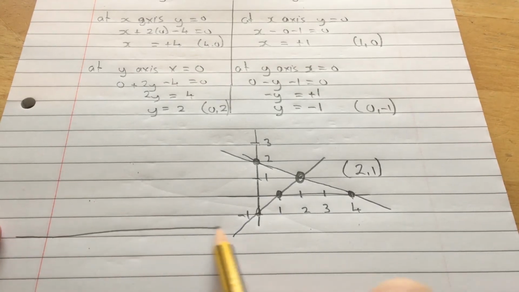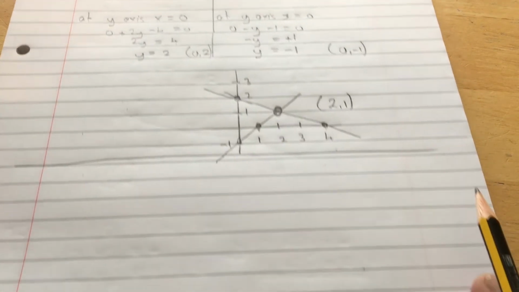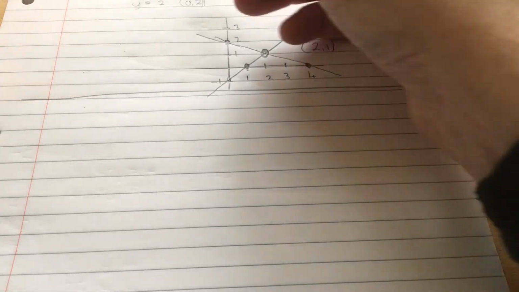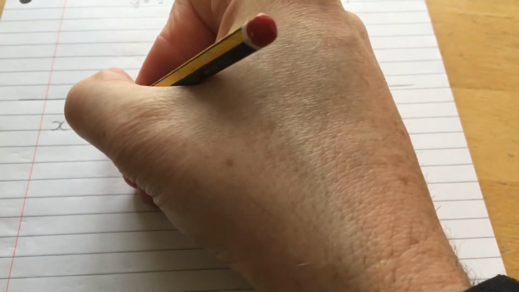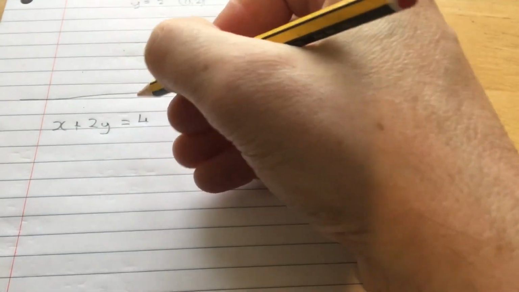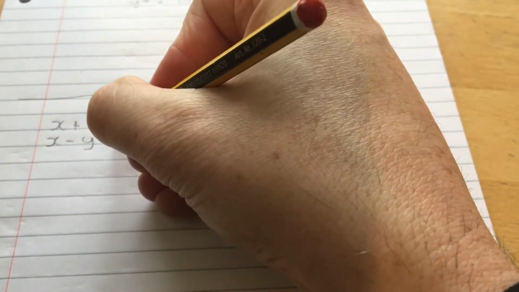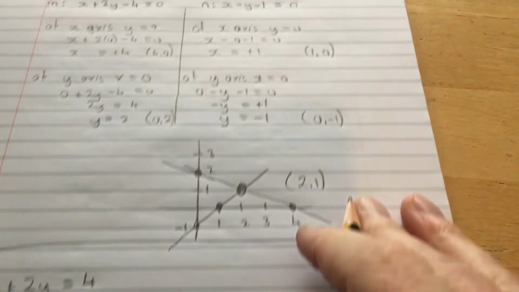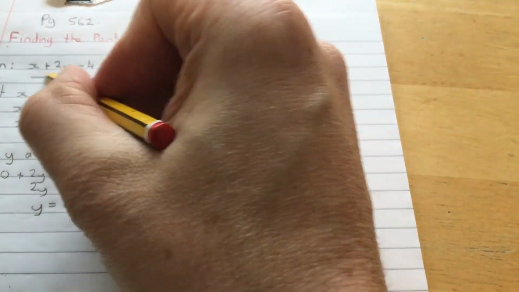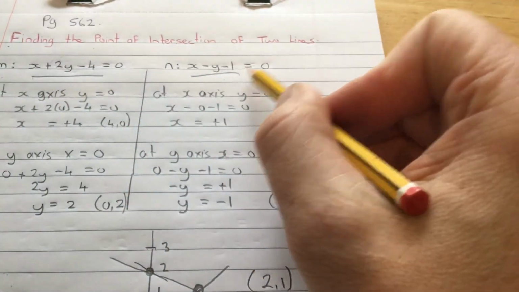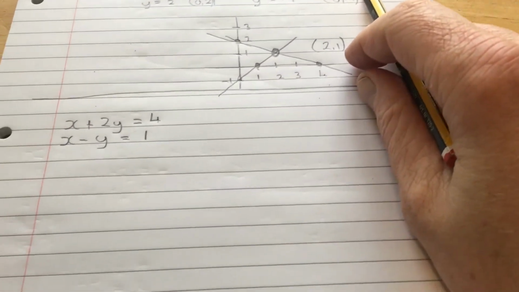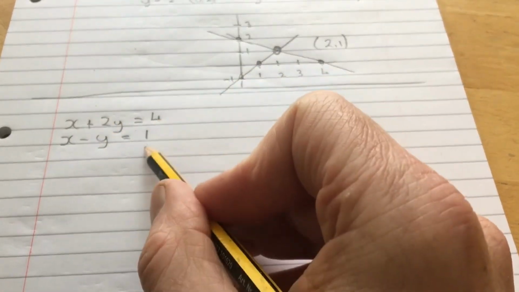There is another method of doing it, again, that you would have studied in Junior Cert. You can find the point of intersection by solving the simultaneous equations. So we have the first equation, x plus 2y equals 4, and the second equation, x minus y equals 1. So that's just these two equations at the top that I was given. Okay, and I've just brought the minus 4 across, and I brought the minus 1 across. So down here I have this equals 4 and equals 1.